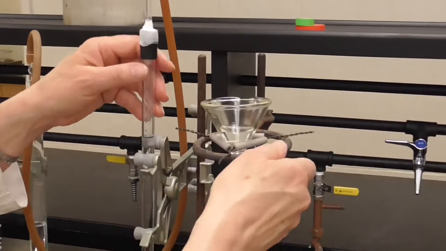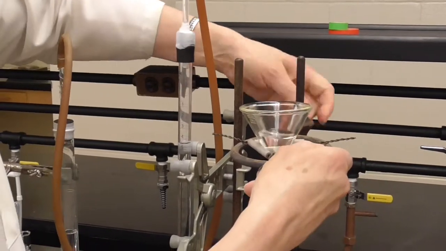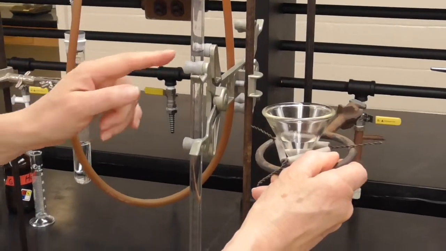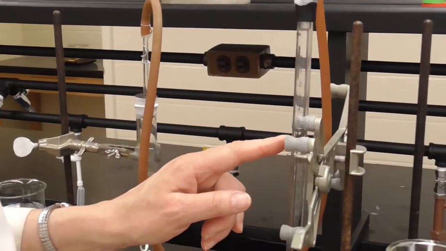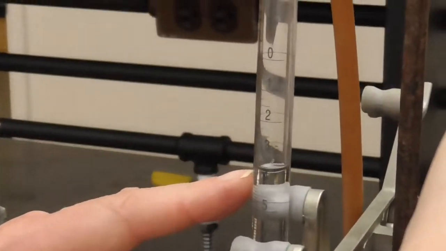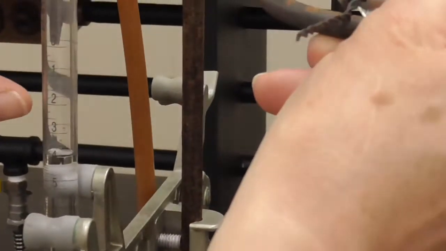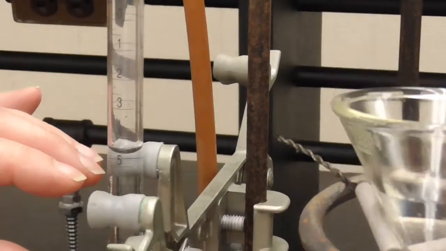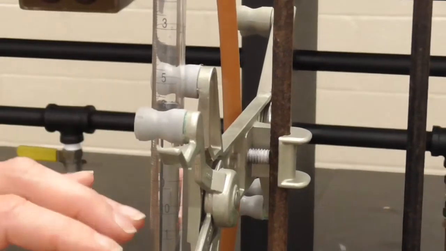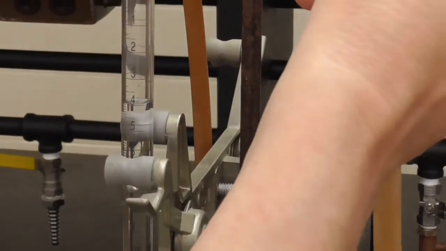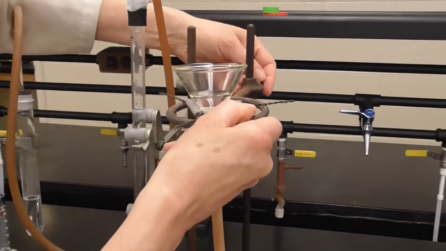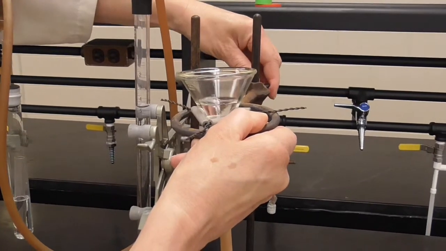Now, to test this for leaks, what I'm going to do is raise and lower the funnel and watch what happens here in the burette. There is going to be some movement of the water in the burette as I raise and lower the funnel. However, air inside of this apparatus is compressible, and that's why it is moving some. But as I drop this down, we see that the level in the burette is not moving freely as it would be if there were an air leak. And so I can be confident that we don't have an air leak in this apparatus at this point.